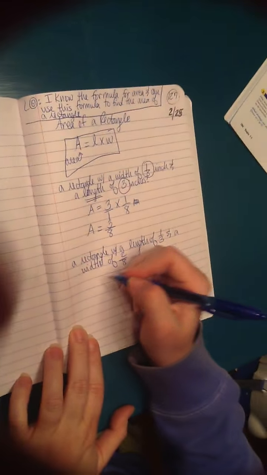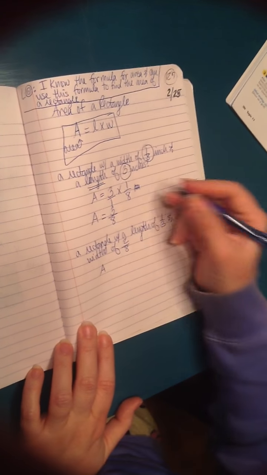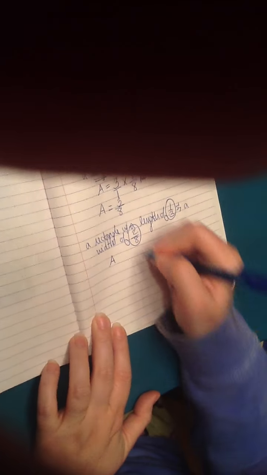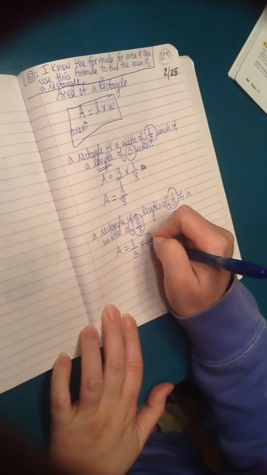How are you going to find the area of this? That's right. Go back to length times width. So area equals 1/3 times 2/8.